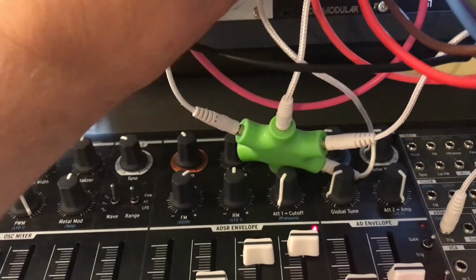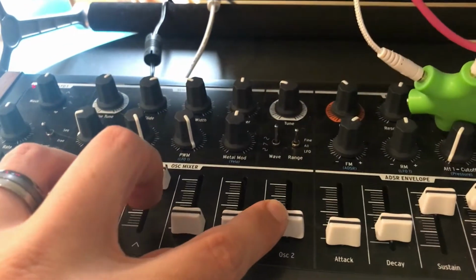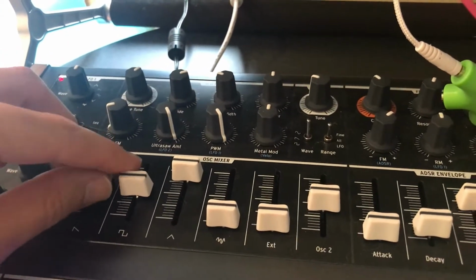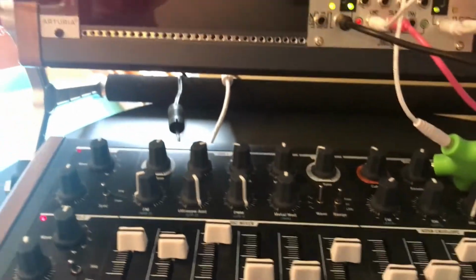Let me turn this guy back down, so we just have the main tune. And I have a drone just on octaves in oscillator 1 and 2. Obviously an octave lower in oscillator 2 as it goes through.